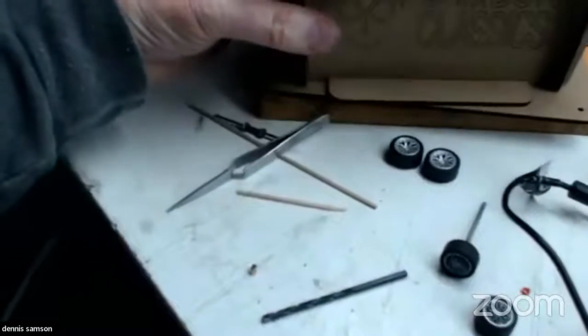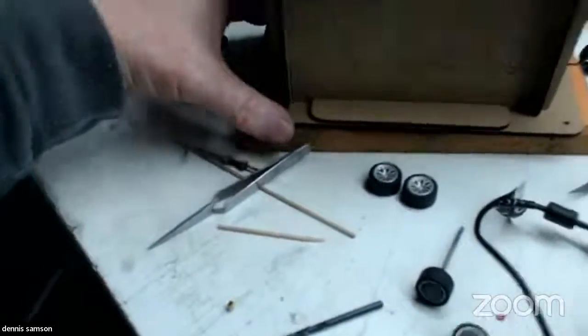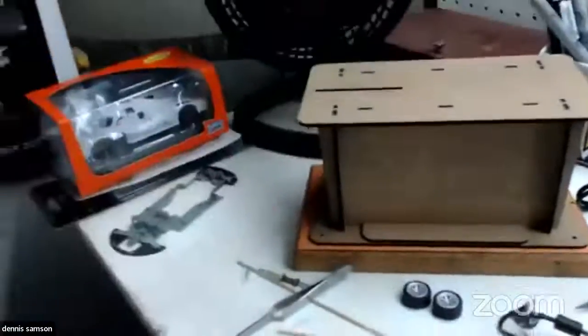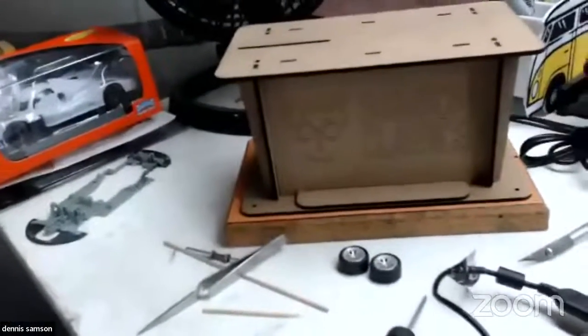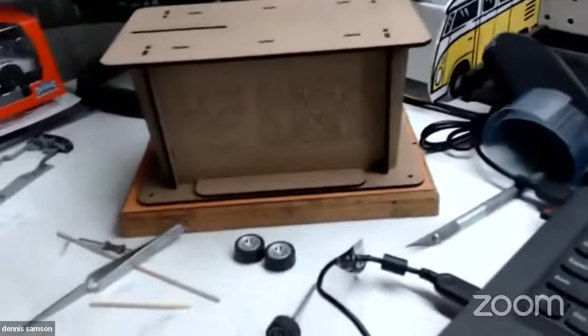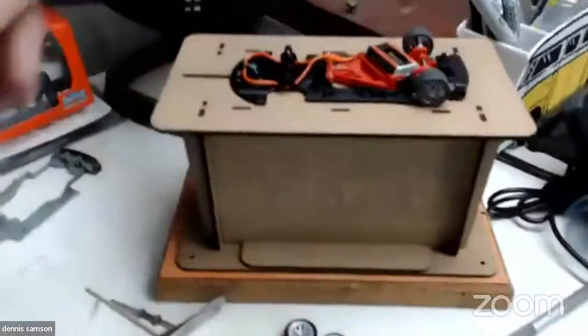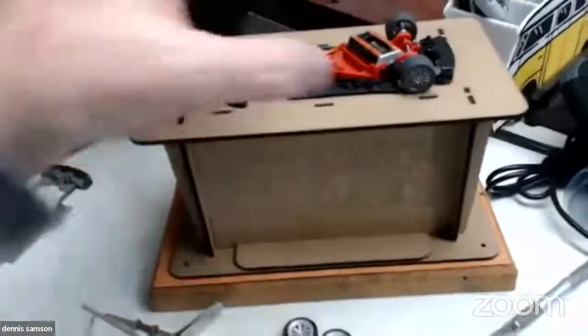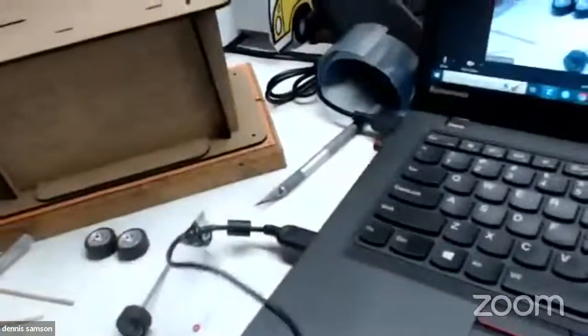I haven't decided yet whether I'm going to motorize that, but yeah, I like it a lot. So I just wanted to say thank you very much to those guys. Looks good. It does. Very cool. Yeah, that's cool.